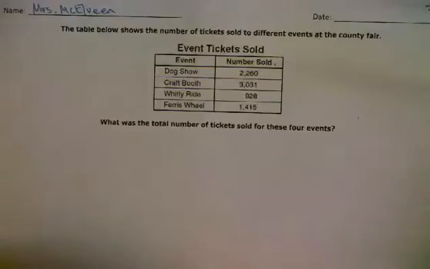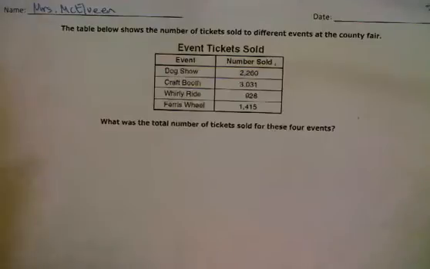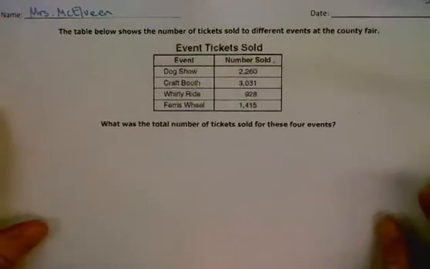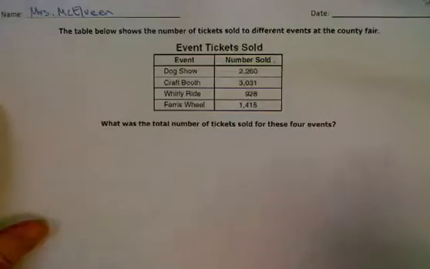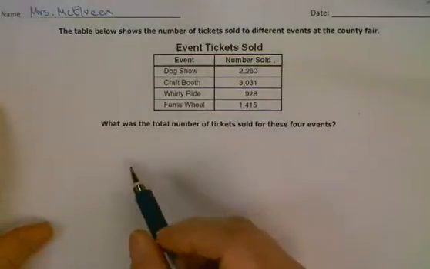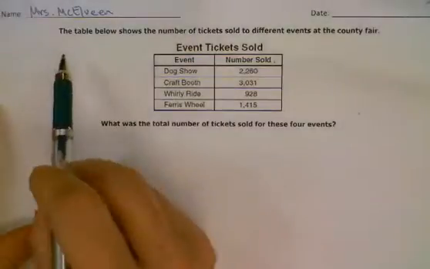This is the fourth guided math small group practice with Mrs. McElveen. Today we're going to work on another problem that might have more than one step. The first thing that I'm going to do is read the problem.